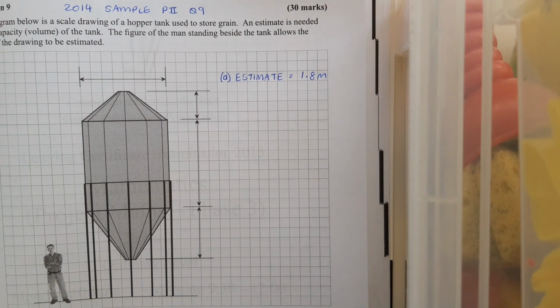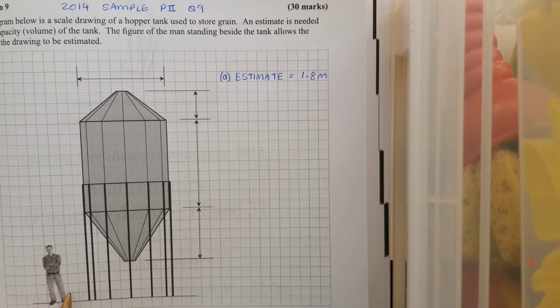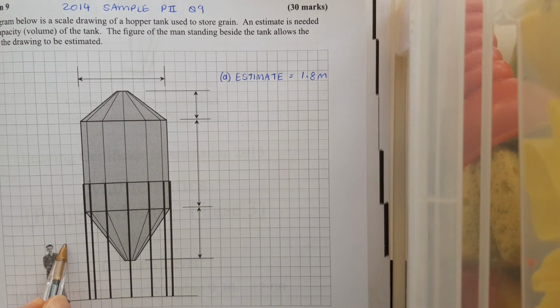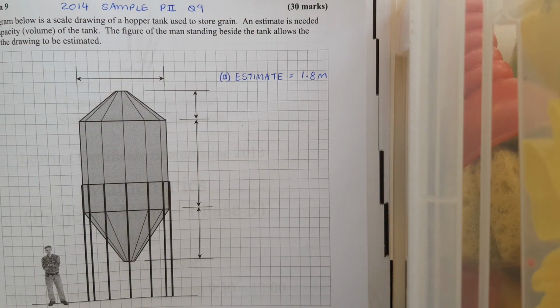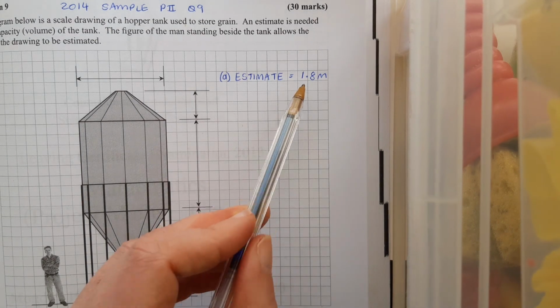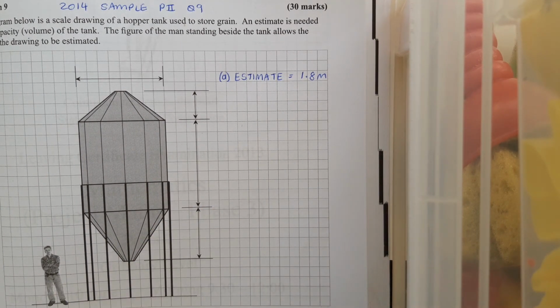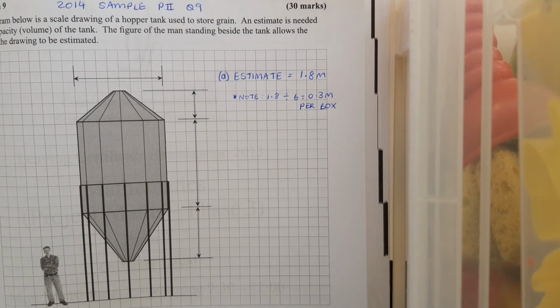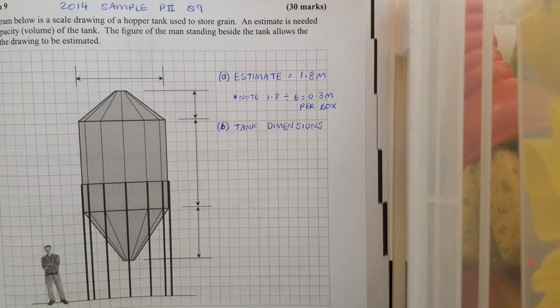If we just look at the image of the man, we'll see that in this diagram, he's 6 boxes tall. So we can divide 6 nicely into 1.8. We can take it from this point on that each box is a distance of 0.3 meters along the side. And this allows us then to approach part B, which asks us to estimate the dimensions of the tank. We're asked to write our answers for this onto the diagram.